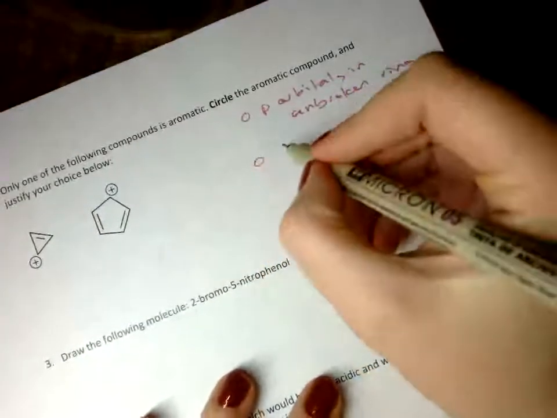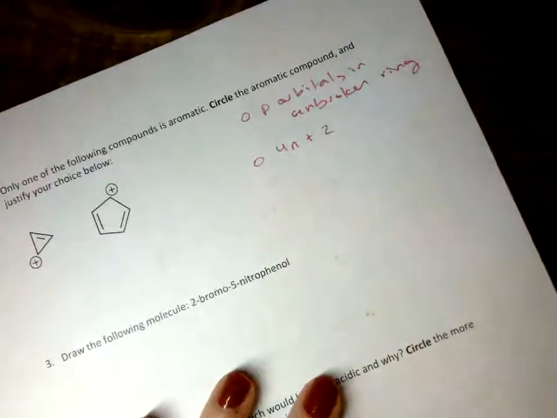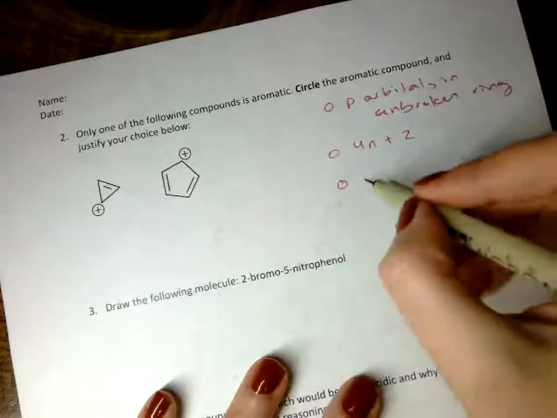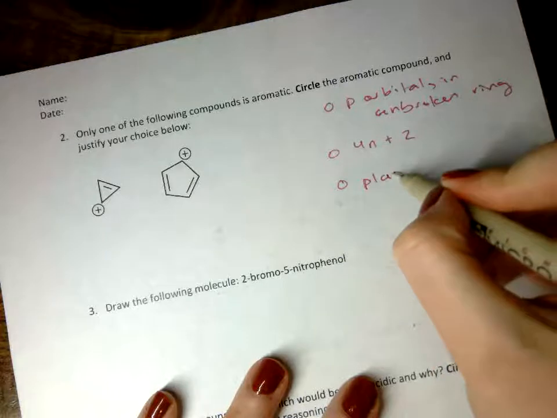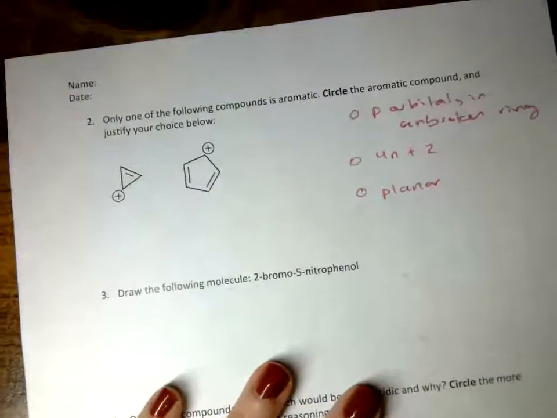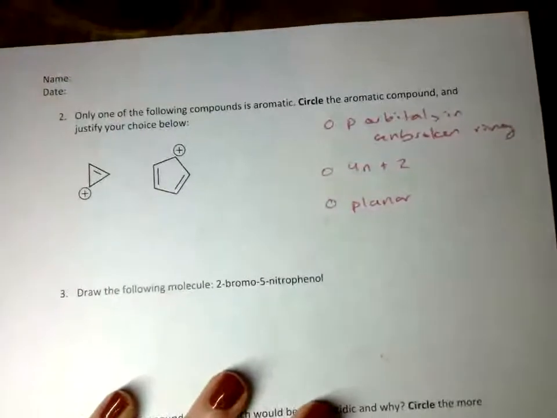And then the next thing I look for is if it has 4n plus 2 pi electrons. And then the last thing I look for is if it's planar. And usually I remember when I was a student, I would get really caught up on this, if it's planar or not.